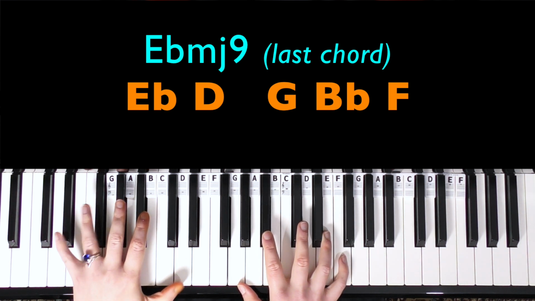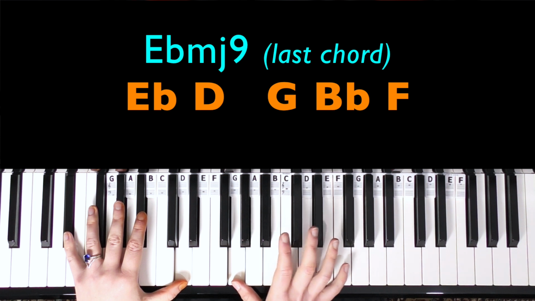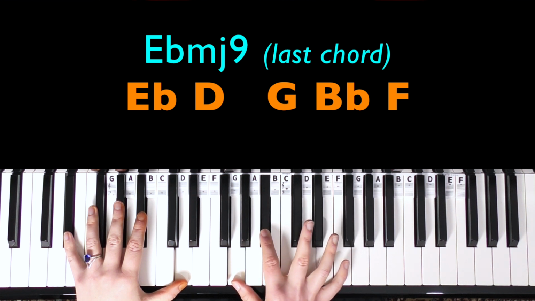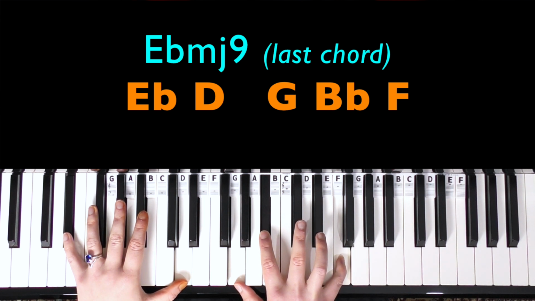E flat major 9. So I'm playing the major 7th in my left hand, so E flat and D. And then I'm playing the G, which is the major 3rd. B flat, which is the 5th. And then F, which is the 9th. So E flat major, the D is a D natural.